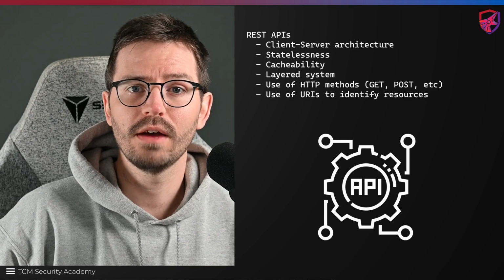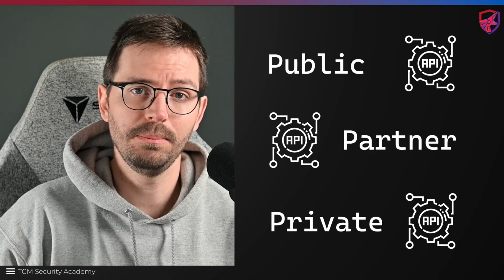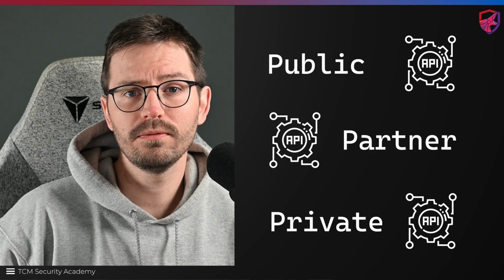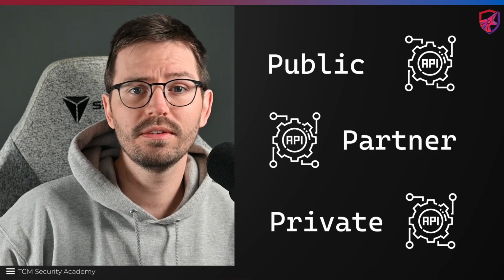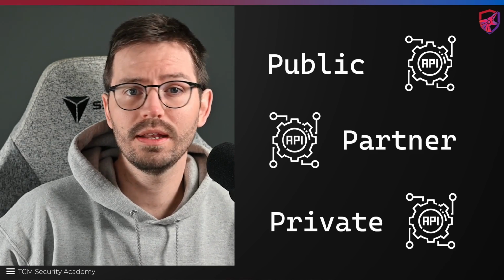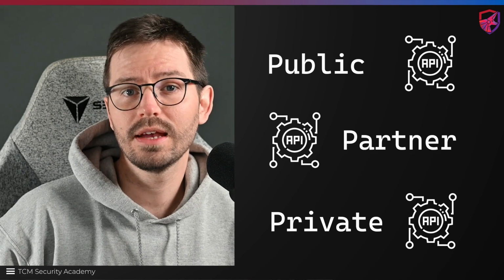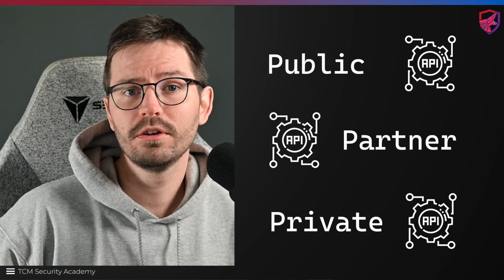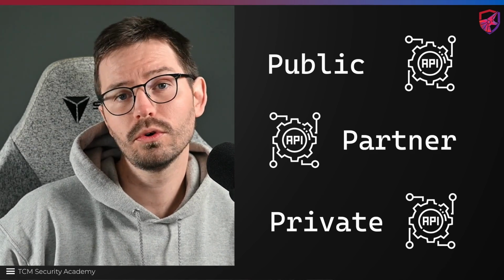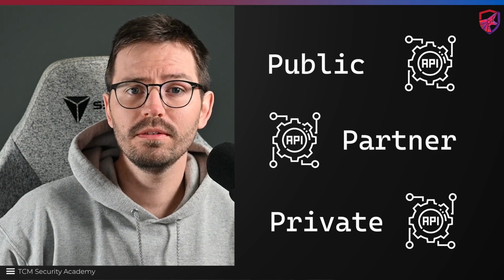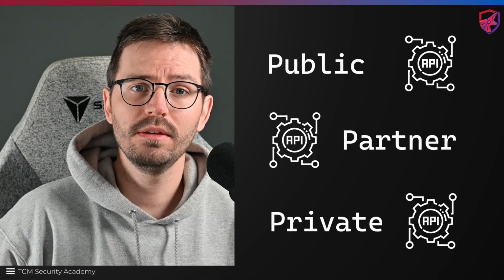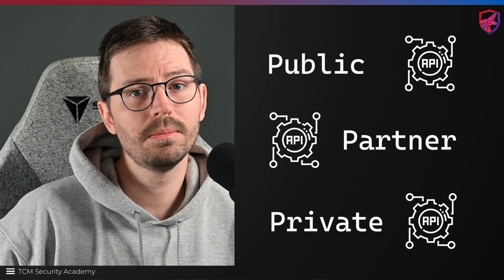Next up, we have public, partner, and private APIs, and these are a little bit more straightforward. A public API is simply an API that anyone can use and interact with, like the previous Cat API that we looked at. Other popular examples might include Twitter or the Google Maps API. Partner APIs might be shared between a number of companies. For example, a central bank might publish data for other banks to access via an API.